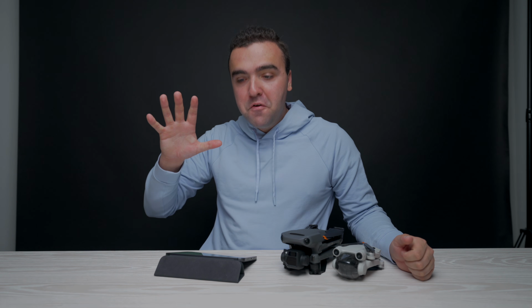So one of my absolute favorite things to do with my drone right now is capture hyperlapses. It's been a built-in feature in DJI's drones ever since the Mavic 2 Pro, and it's come shipped in every drone that they've released that has obstacle avoidance sensors built in.